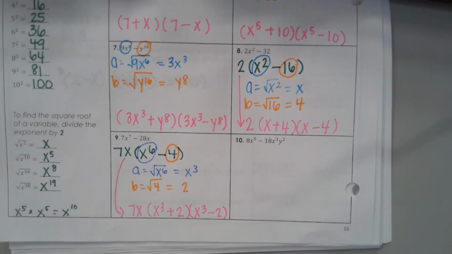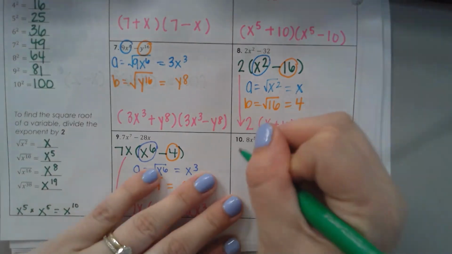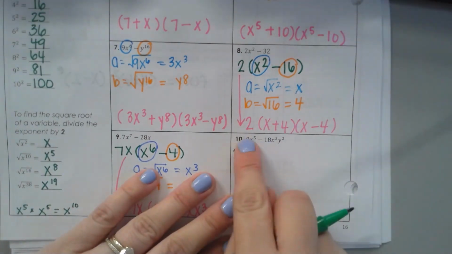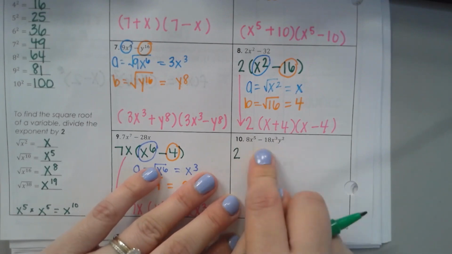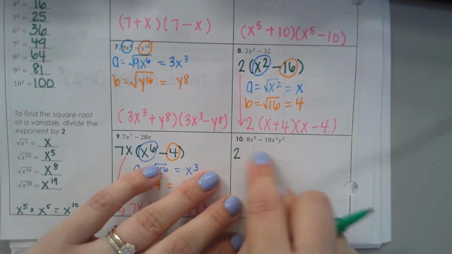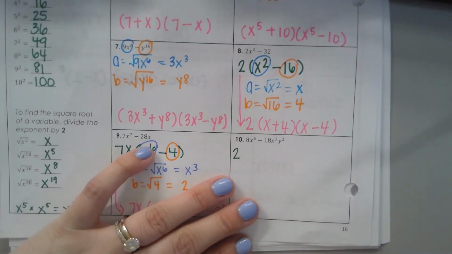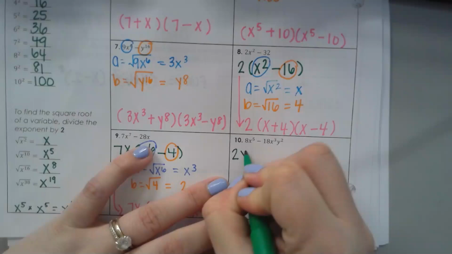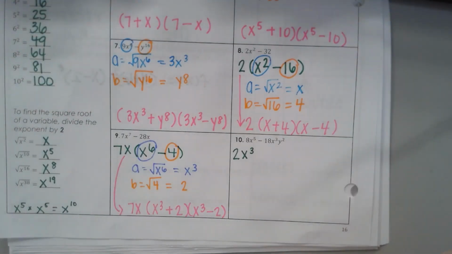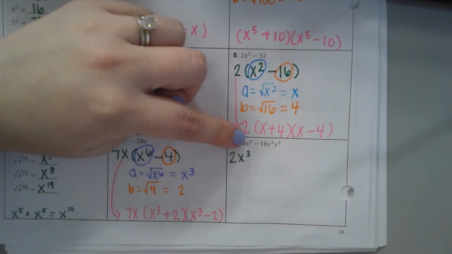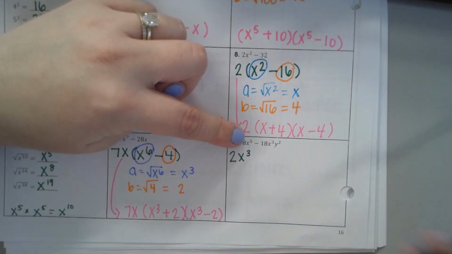Okay. Let's do number 10. What can you divide 8 and 18 by? 2. And if you're dividing them both by 2, are you getting perfect squares? Yeah. Okay. Then x's. How many x's can I bring out? Only x cubed, only 3. And then y's, this first term doesn't have any y's, so we can't bring any of those out.